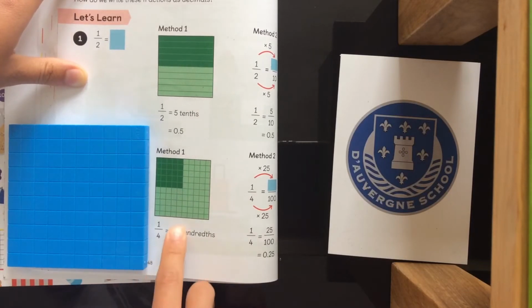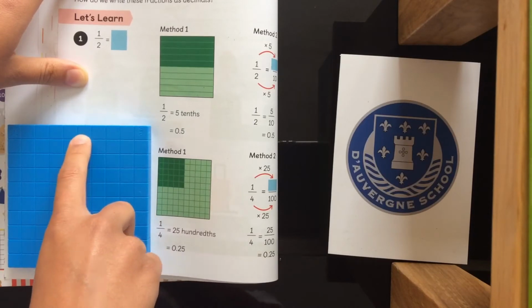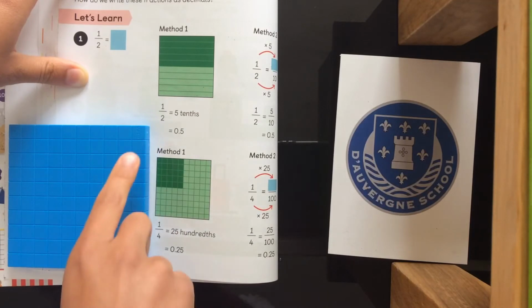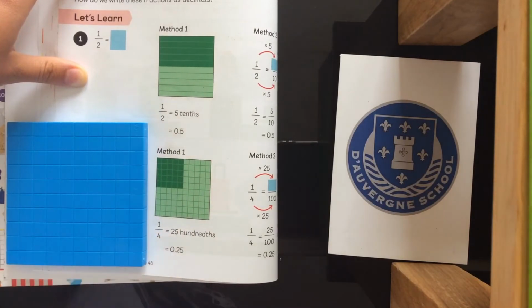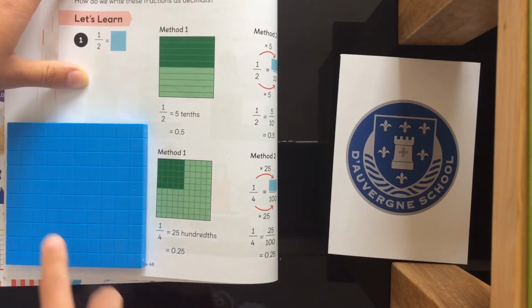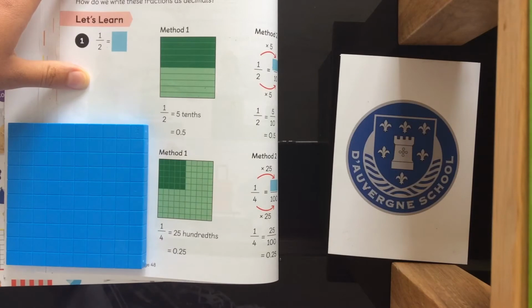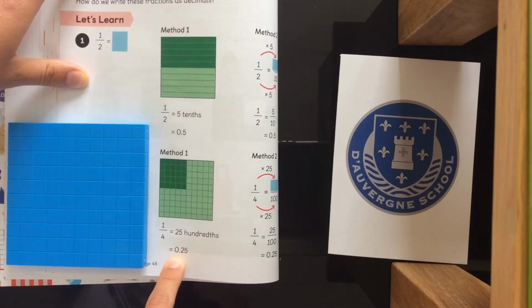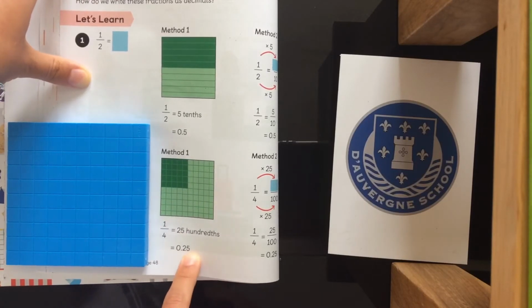Not 25 rows, but 25 squares. Each of these tiny squares is not worth a tenth, because we know that a row is worth a tenth. Each tiny square is worth a hundredth. So we've coloured in 25 hundredths, and we write 25 hundredths as 0.25, having 2 tenths and 5 hundredths equals 25 hundredths.